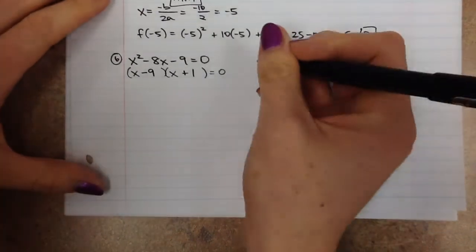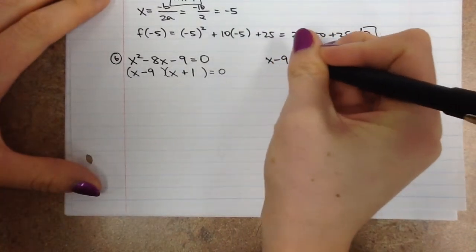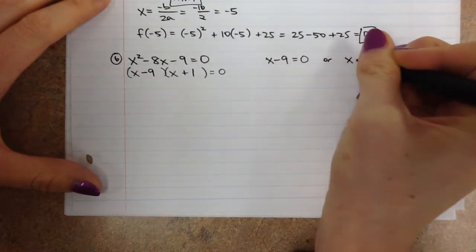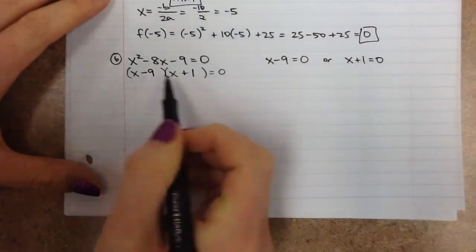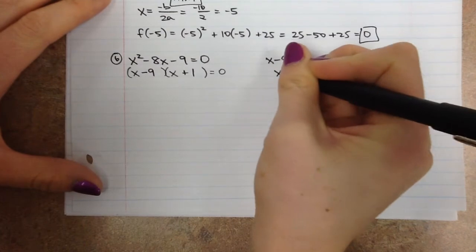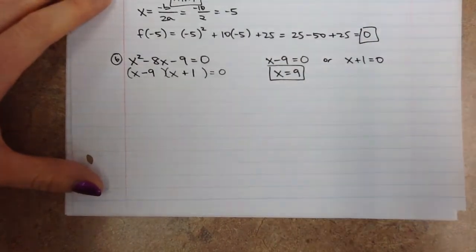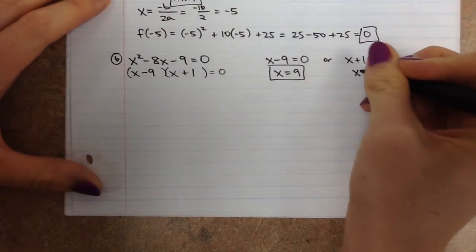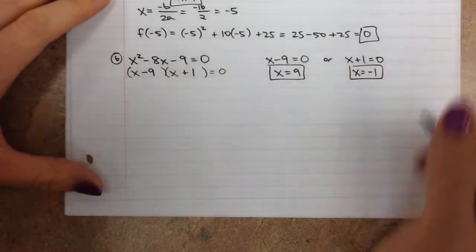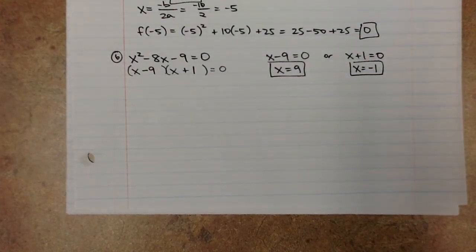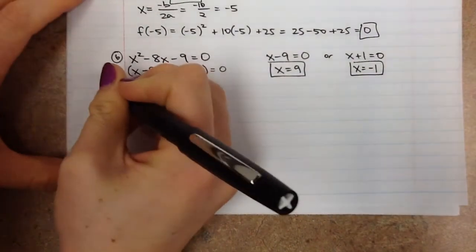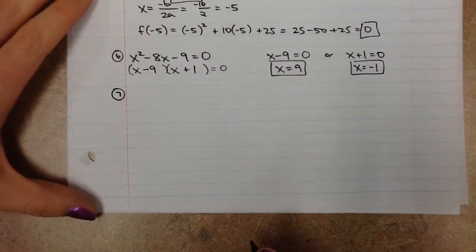So to solve by factoring, remember what you do is you take each factor and you set it equal to 0. That's the last step. Don't just factor and stop. So here I add 9 to both sides, so 9 is one of my answers. Here I subtract 1 from both sides, so negative 1 is my other answer. So 2 solutions.